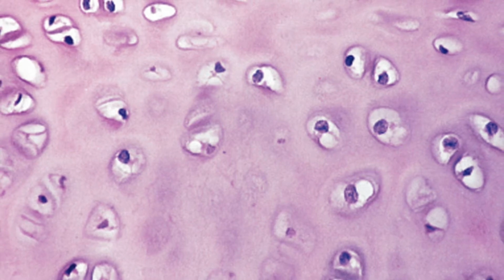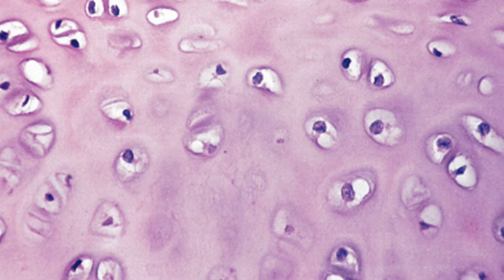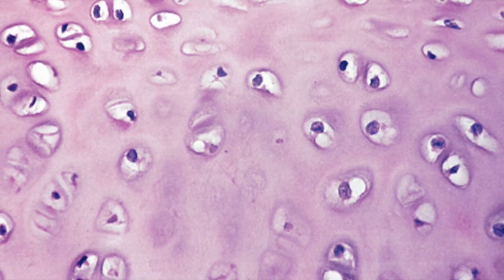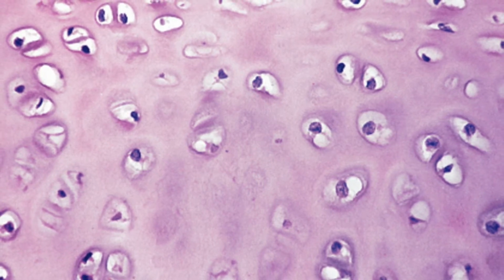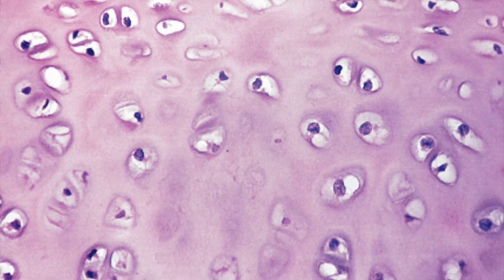Next, we are going to talk about three types of cartilage. Cartilage has qualities that are between dense connective tissue and bone, meaning that it is tough, but it is also flexible. The first type of cartilage is hyaline cartilage, which is pictured above. Hyaline cartilage supports and reinforces and is found in joint cavities and in the cartilage of the nose.